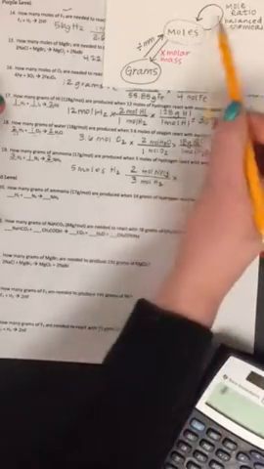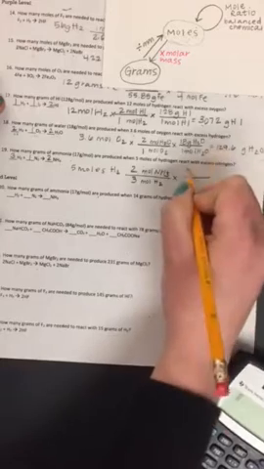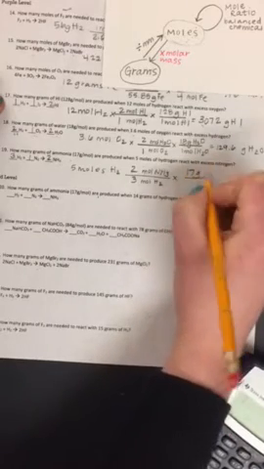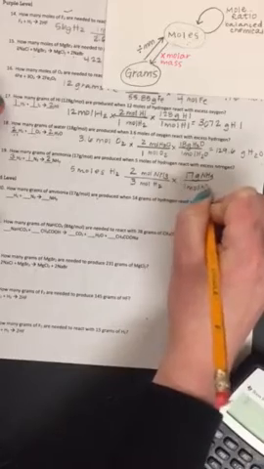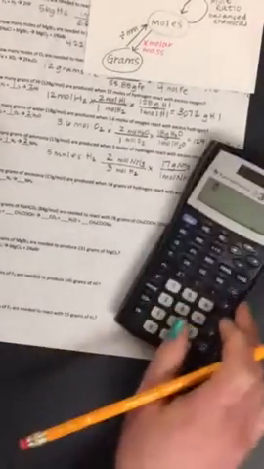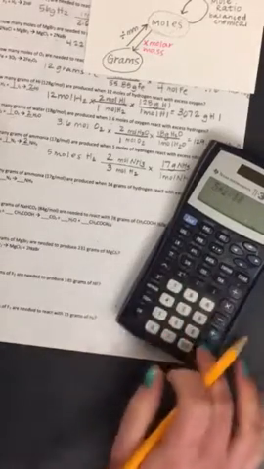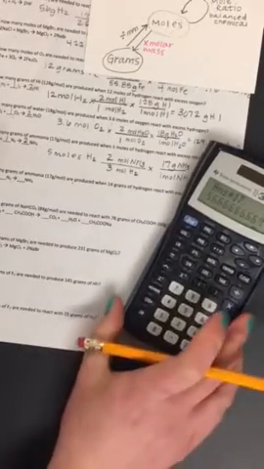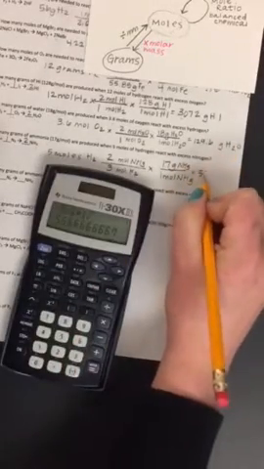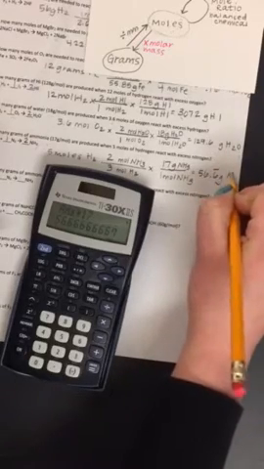Now that we're at moles of NH3, we're going to multiply by our molar mass. It's given that there are 17 grams of NH3 for every 1 mole of NH3. When we do the math, we're going to do 5 times 2, divide that number by 3 for our mole ratio, then multiply it by our molar mass of 17. So we get 56.6 repeating grams of NH3.